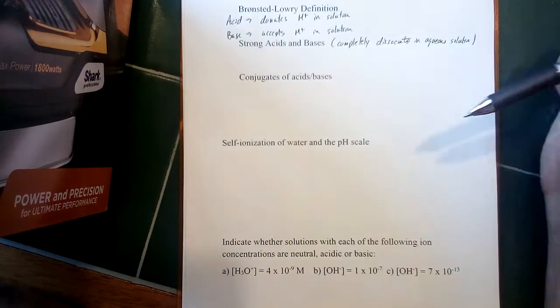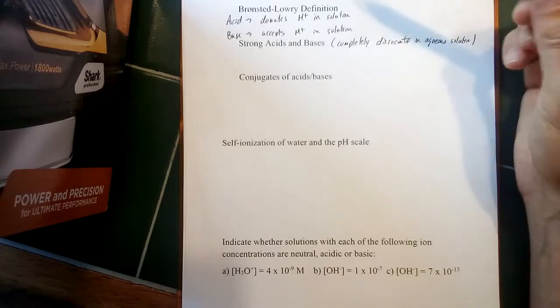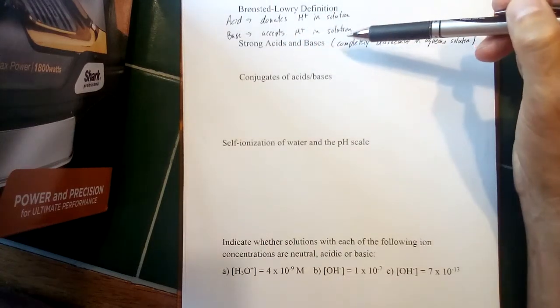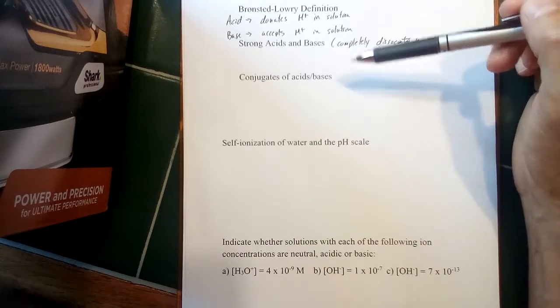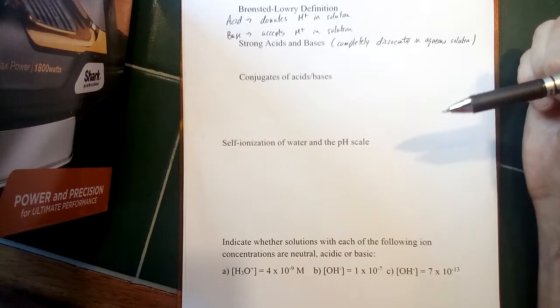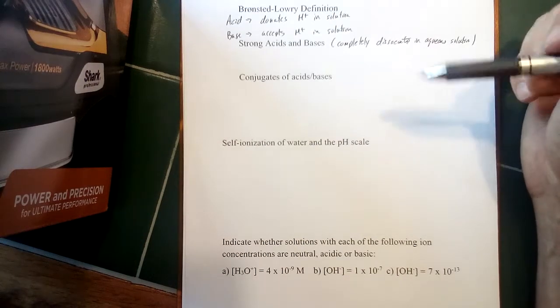And a base in the Bronsted-Lowry definition has a complementary definition. A base is something that accepts H+ in solution. So an acid-base reaction under this definition is really this H+, or this proton, moving back and forth between two species, one that we'll call the acid, one that we'll call the base.